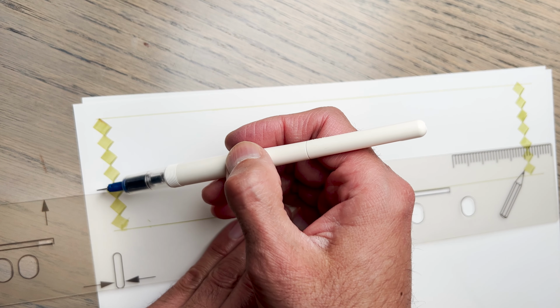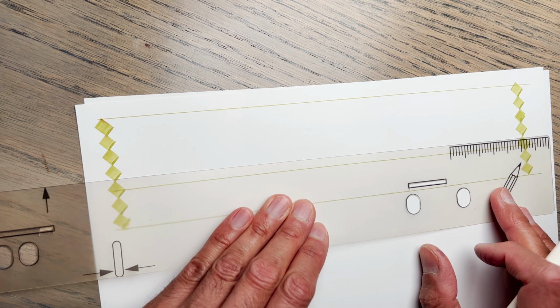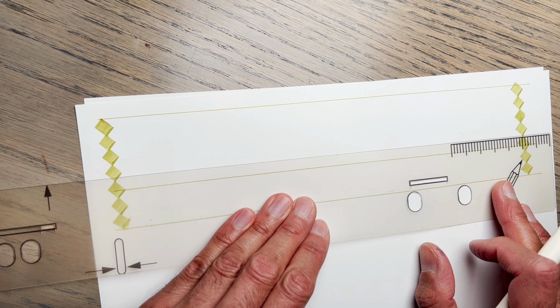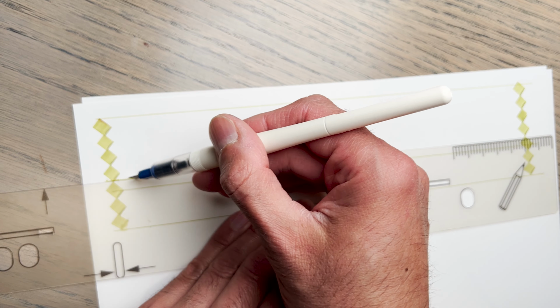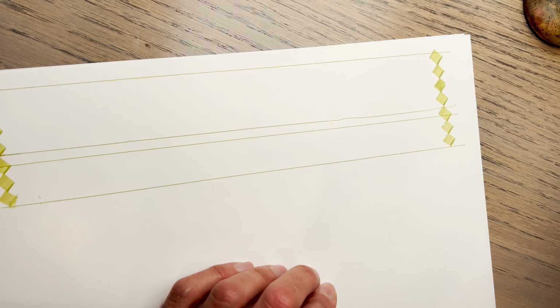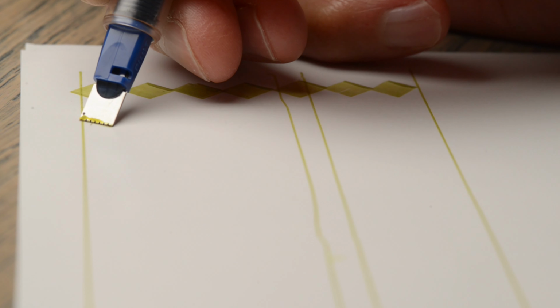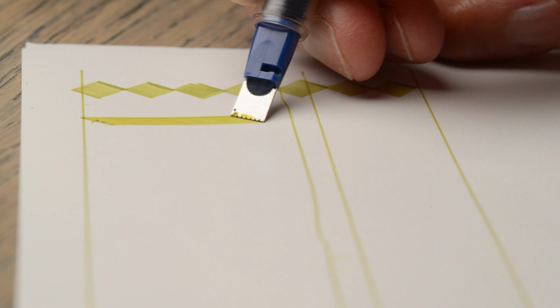I'm going to place a line at 2.5 nuqtas and another one about 3 nuqtas. You'll see here in a minute why I did this. We already know the alif is 7 nuqtas tall. So go ahead and create an alif.